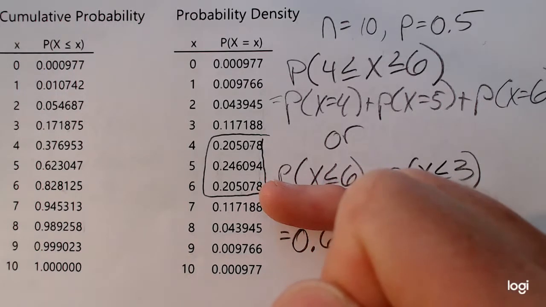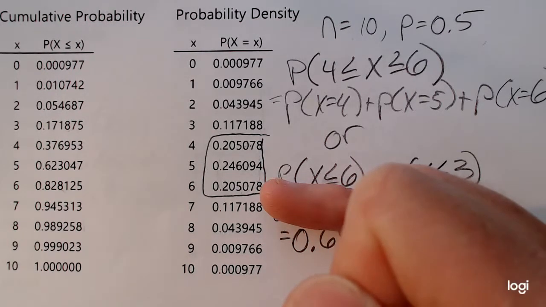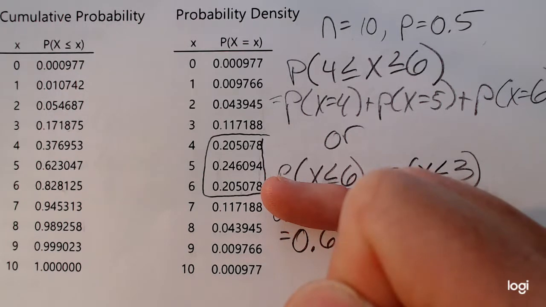Okay, and that's not too hard to do by hand, but I want to show you how you could use your binomial cumulative distribution function in the calculator to get the same thing.